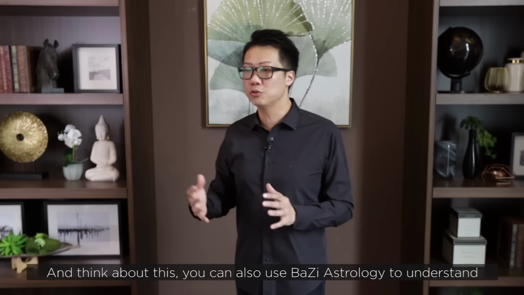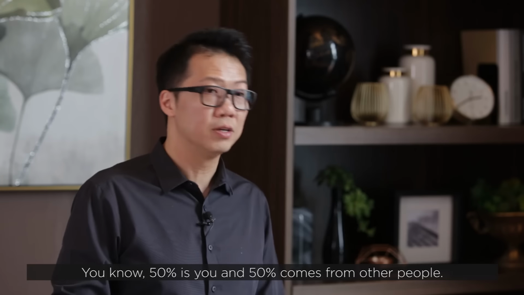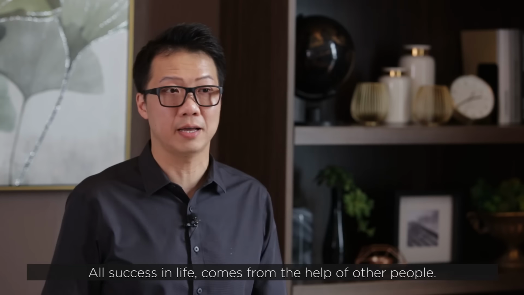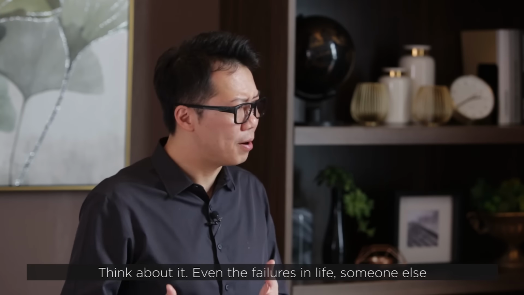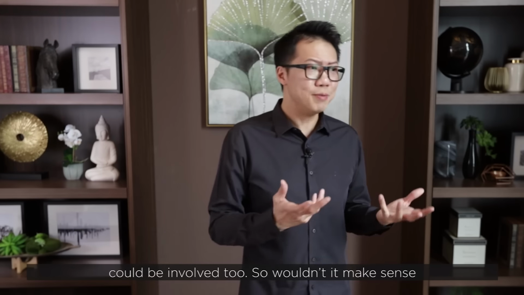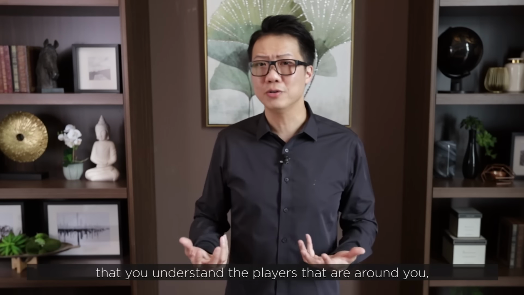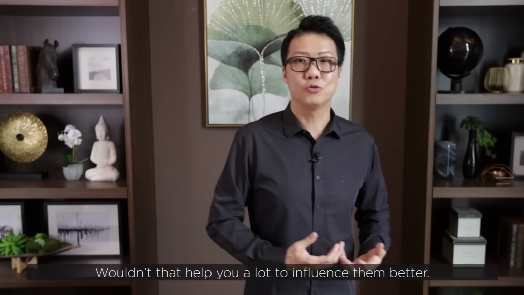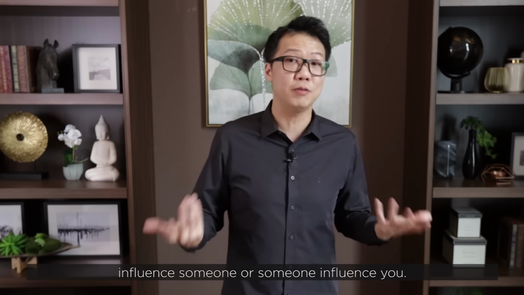And think about this, you can also use BaZi astrology to understand other people. 50% is you, 50% comes from other people. All success in life comes with the help of other people. Even the failures in life, someone else could be involved too. So wouldn't it make sense that you understand the players that are around you, understand their talents, their abilities, their likes, their dislikes? Wouldn't that help you a lot to influence them better? And life itself is about influence. It's either you influence someone or someone influences you.